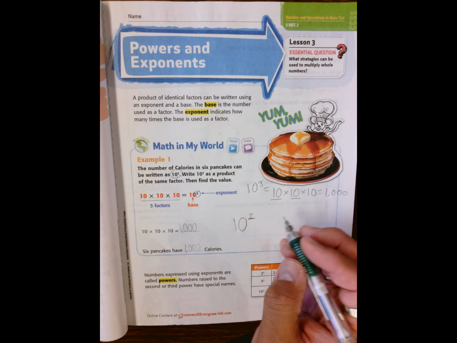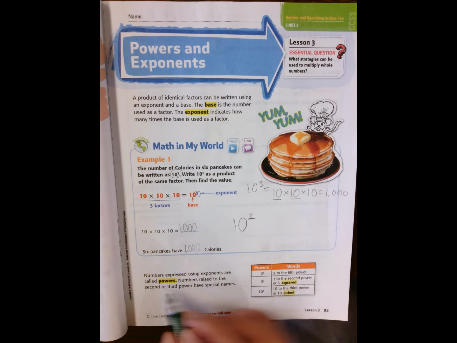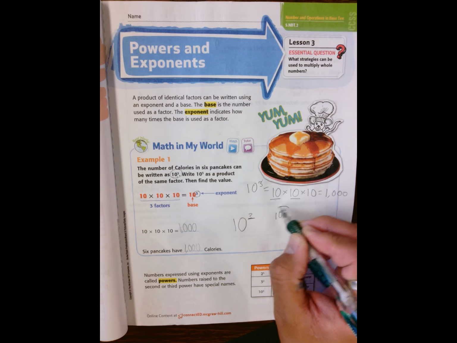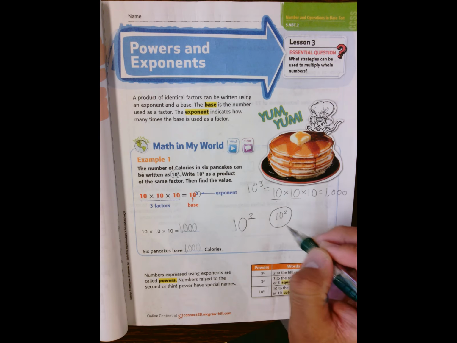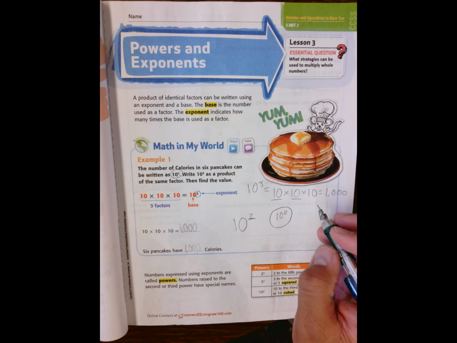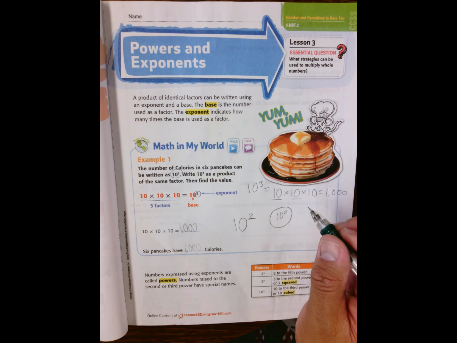Now, when we have these powers, whenever it's to the second power, we are not going to say 10 to the second power. We're going to say something else. Sophia, can you tell me what it is? 10 squared. I don't ever want you guys to say 10 to the second power.